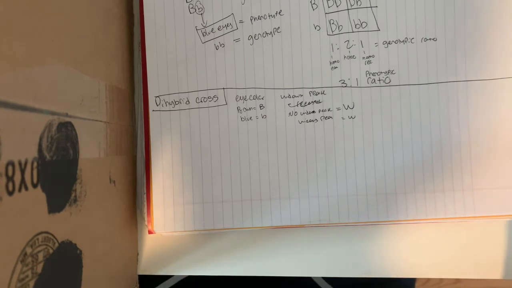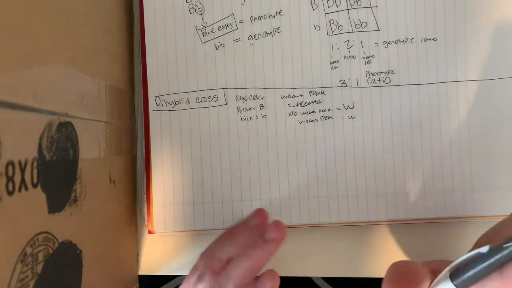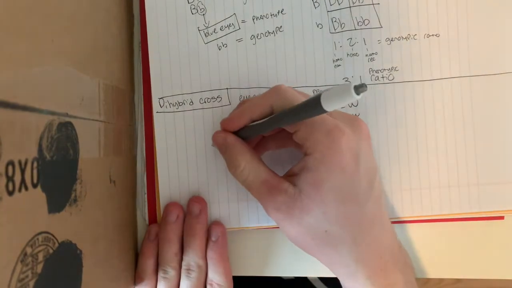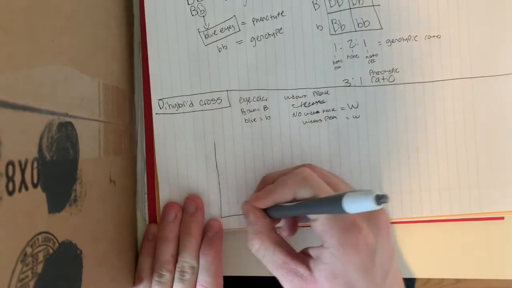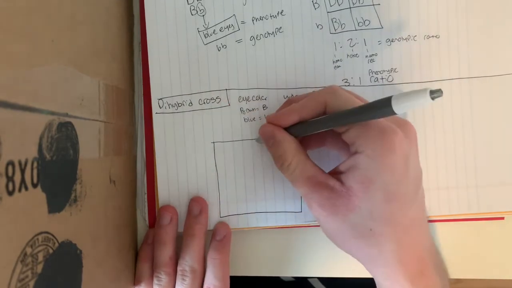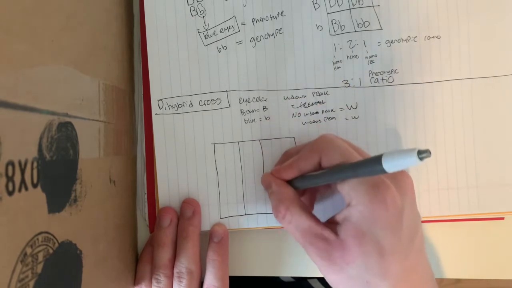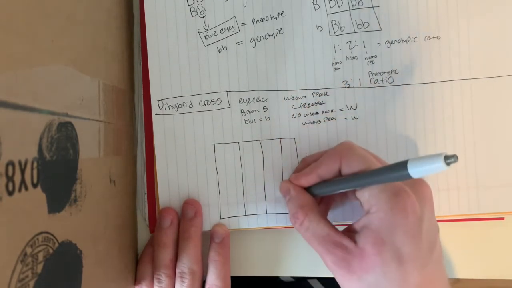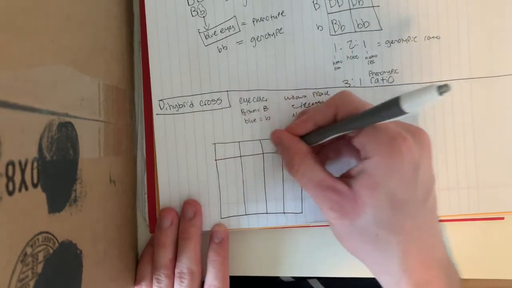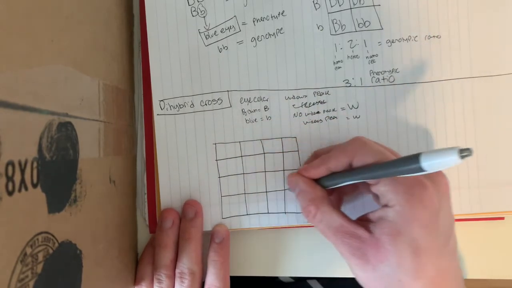So to set up a dihybrid cross, it's a lot and it looks overwhelming, and it is overwhelming. It absolutely is, which is why I follow a very different way of doing it, but it's a very popular way to do it too. And so just bear with me and we'll get through it.